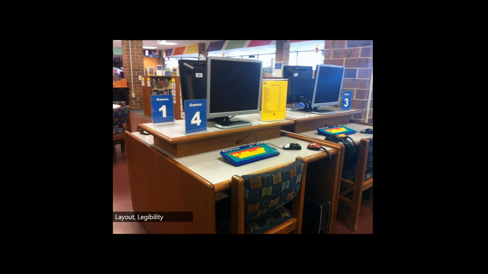At Naperville, this is at the Nichols Library in the Children's Department, the most important information here is which number computer are you going to get on to get the game that you want. The fact that it's a game computer is important, but it's much less important than the number of each of those individual computers. And so that high contrast number that you can see from far away from the service desk is really very helpful in this spot.